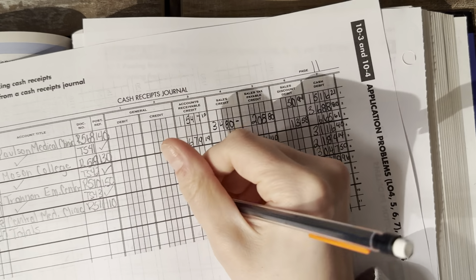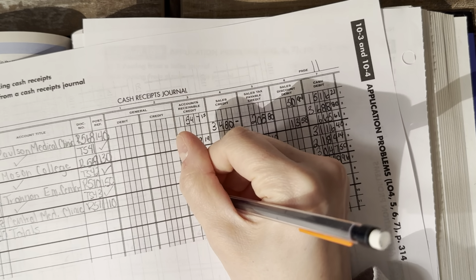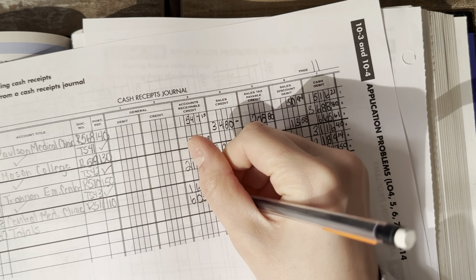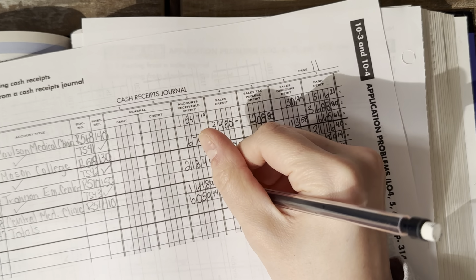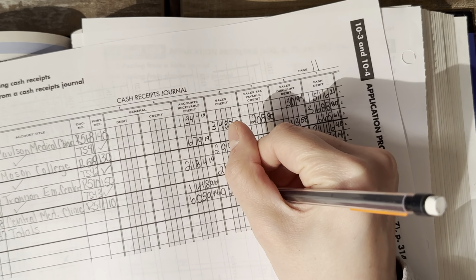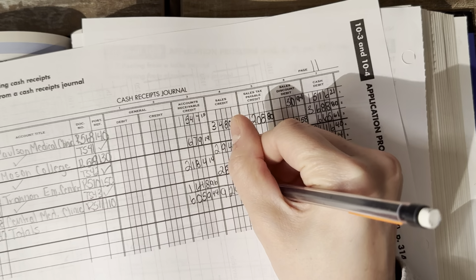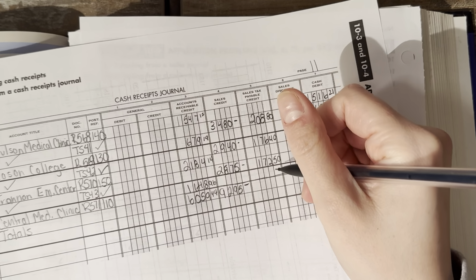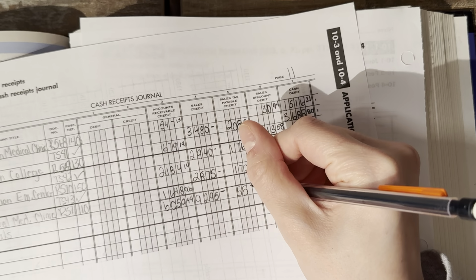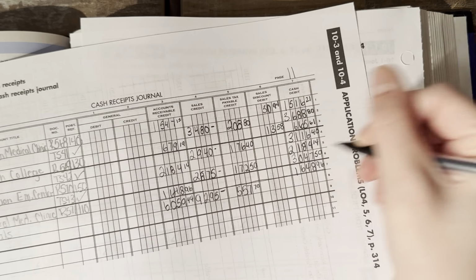We have $6,059.44. For my sales credit column, I have a total of $9,295. For my sales tax payable column, I have a total of $557.70.